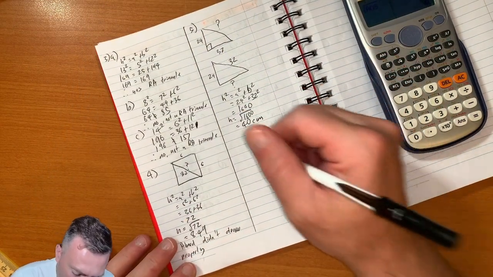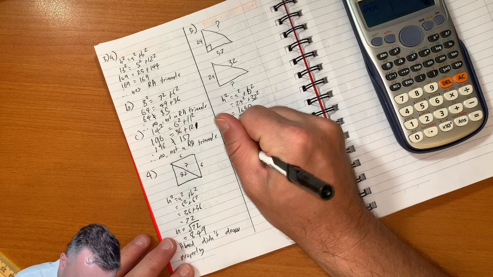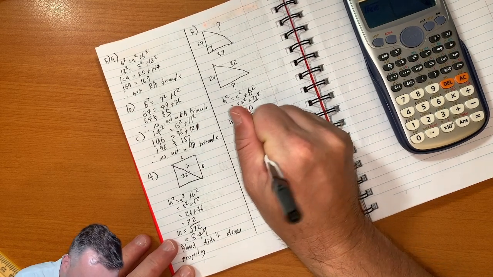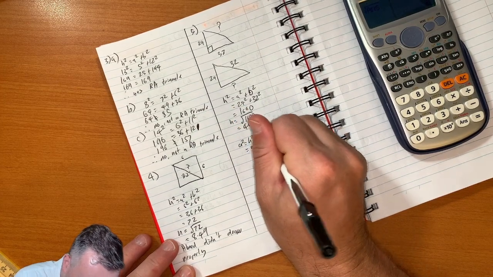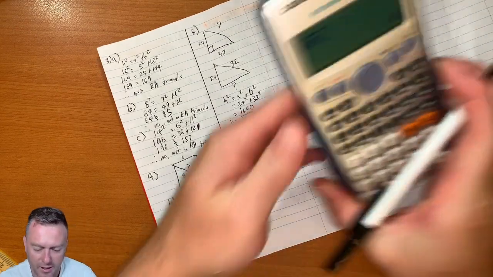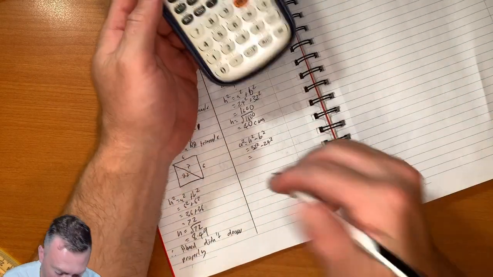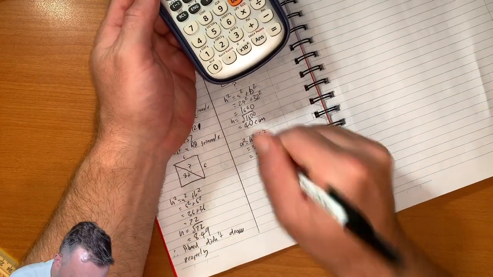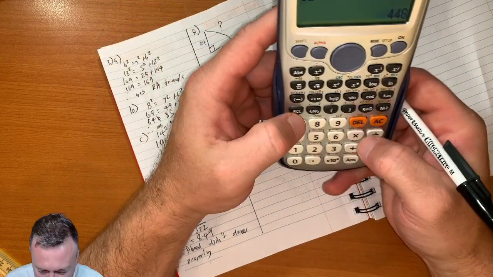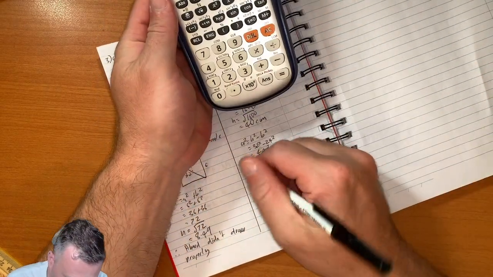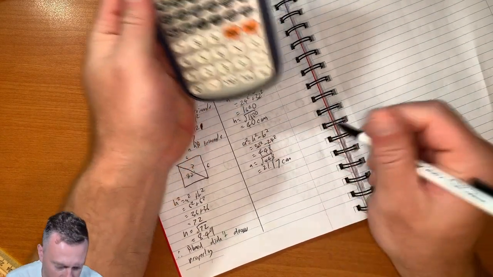The other option then is if we want to find the smaller side. So we're going to use the rule a squared equals h squared minus b squared, and then fill in the blanks. So we're going to go 32 squared minus 24 squared, and then get our calculator. 32 squared minus 24 squared, get 448. Then a is equal to the square root of 448, which equals, let's see what we get, 21.17 centimeters.